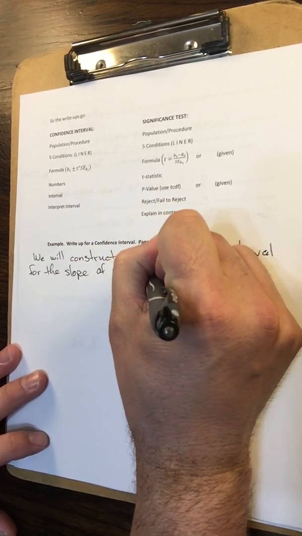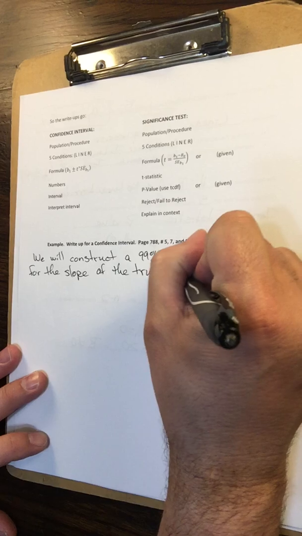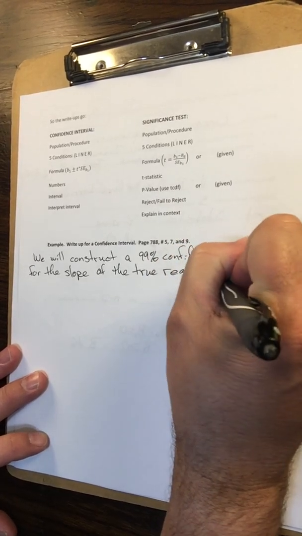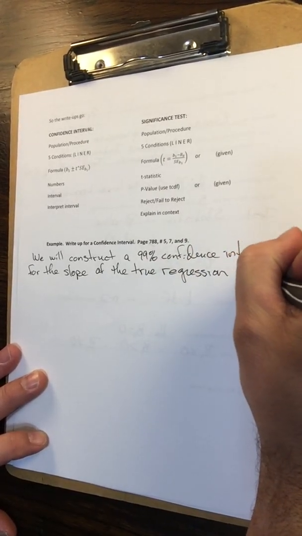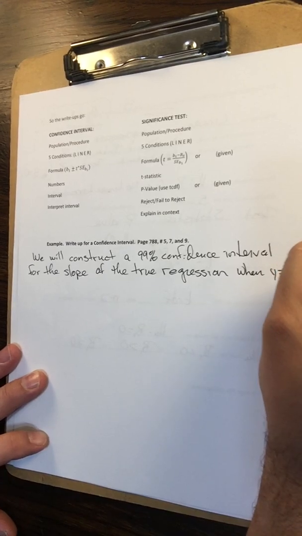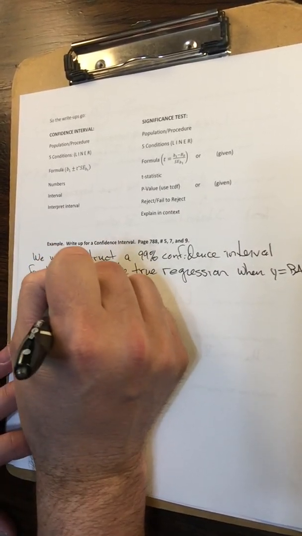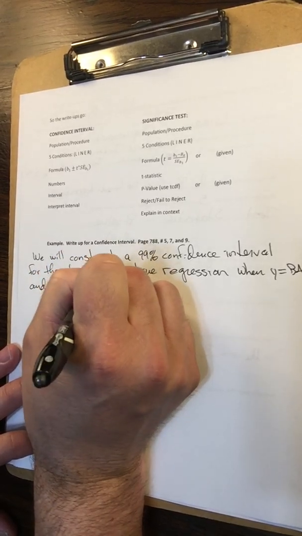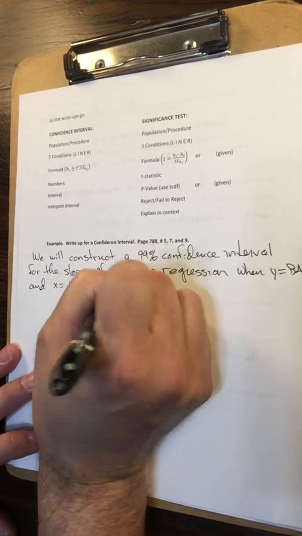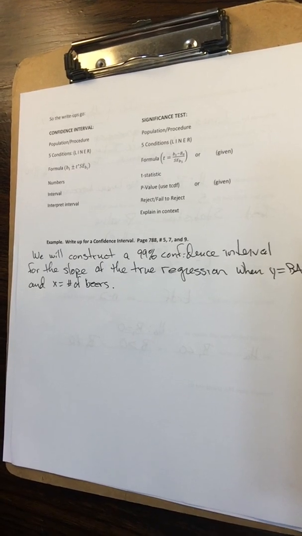Now, again, I should say what y is and what x is, right? So it's the slope of the true regression line. Now I'm going to say when y equals blood alcohol content and x equals number of beers drunk by these volunteers, these 21 years and older volunteers.